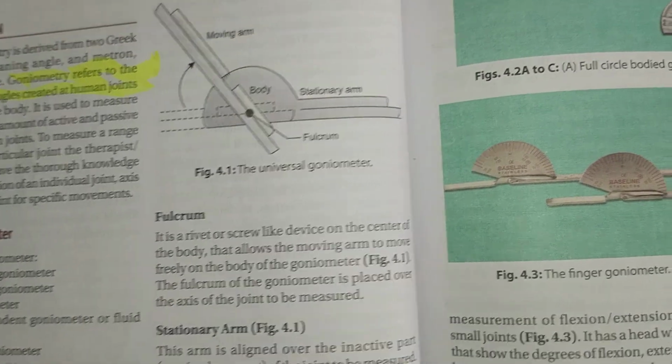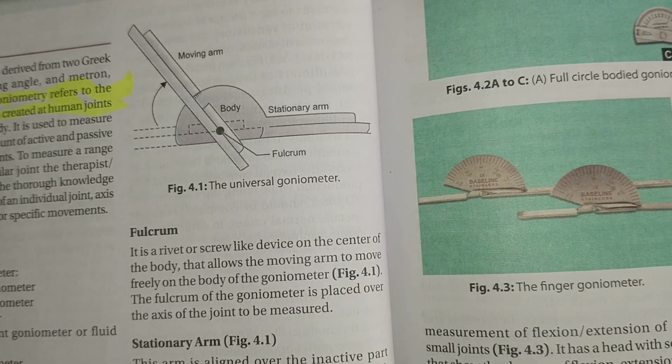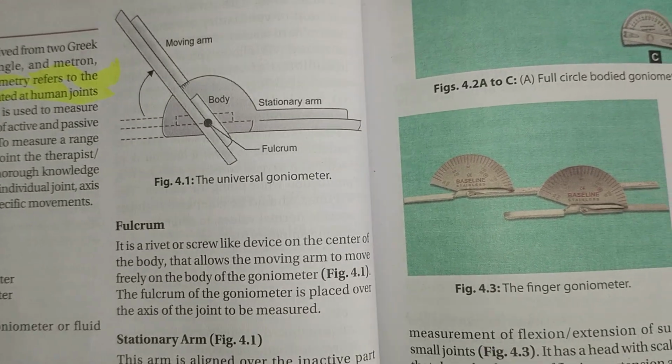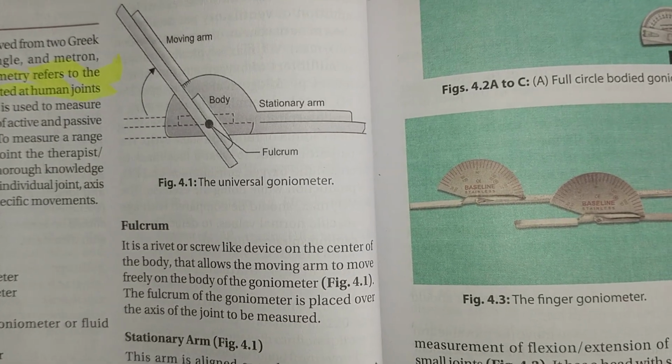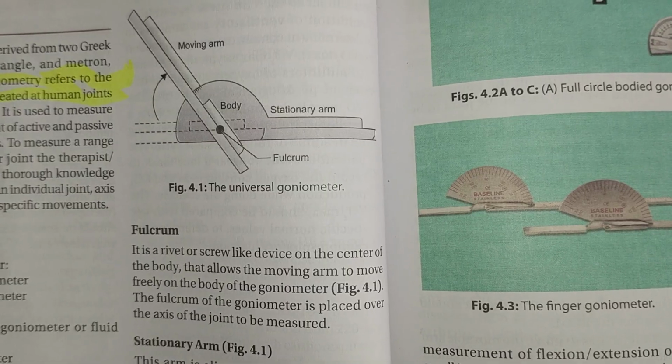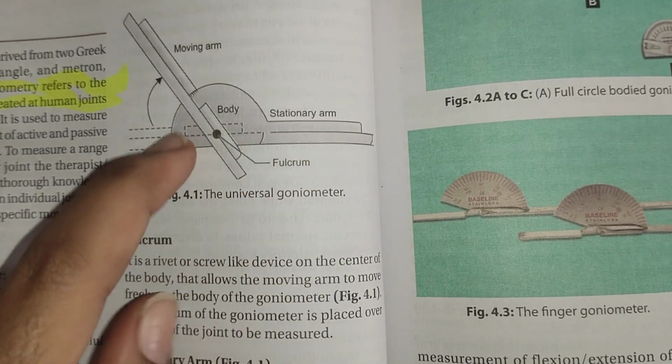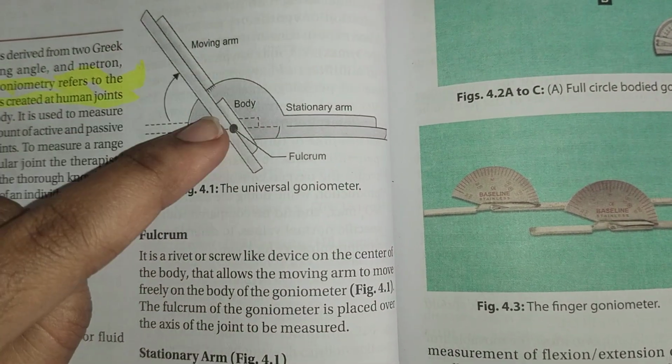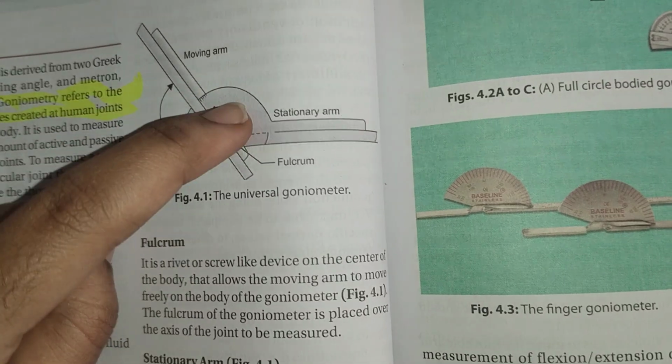And the next one, fulcrum. It is a rivet or screw-like device on the center of the body that allows the moving arm to move freely on the body of the goniometer. What is the fulcrum? This is the fulcrum. It is a rivet. It is a screw-like device.